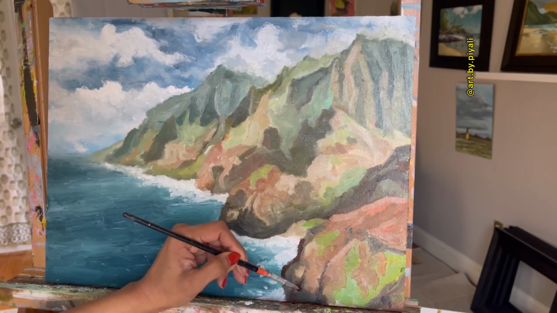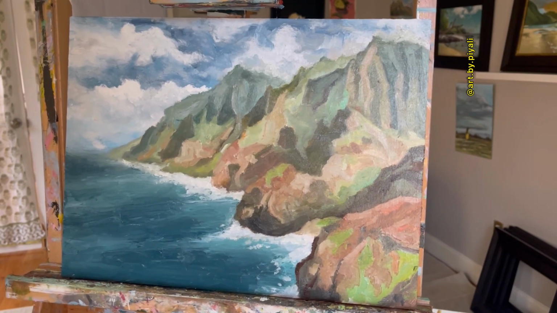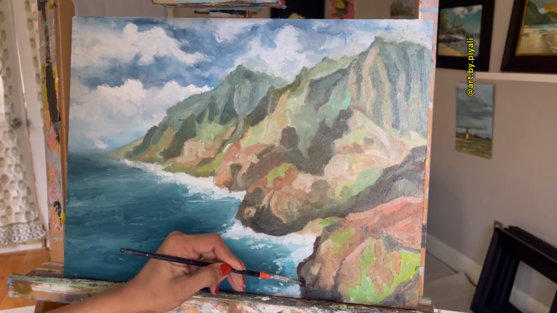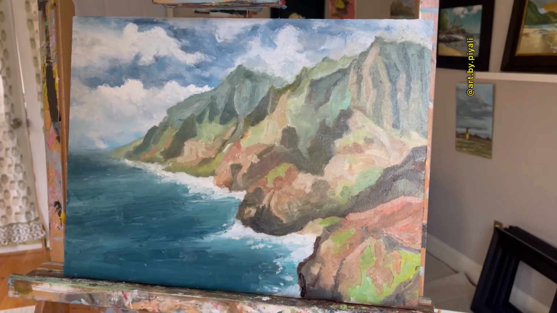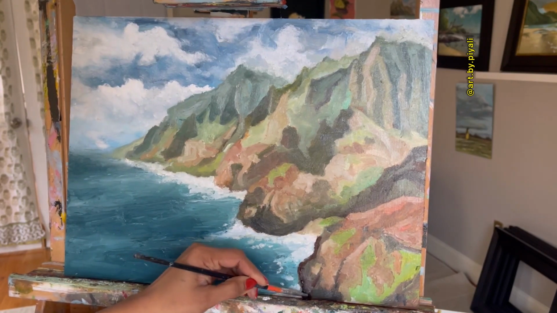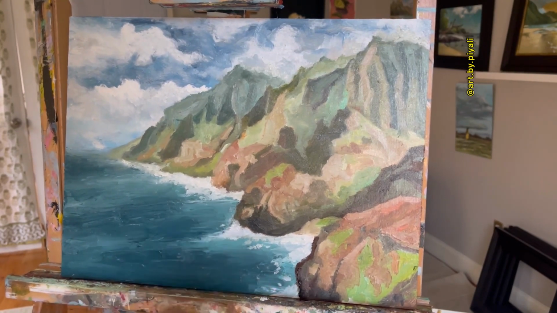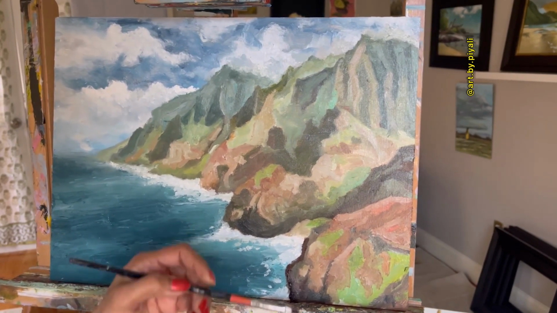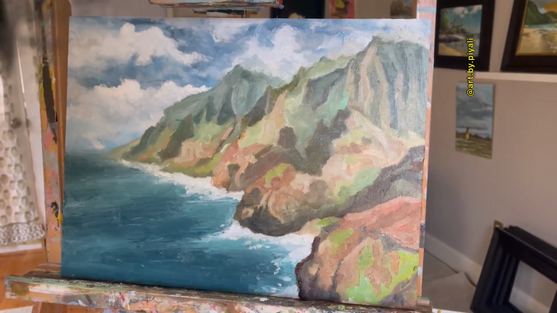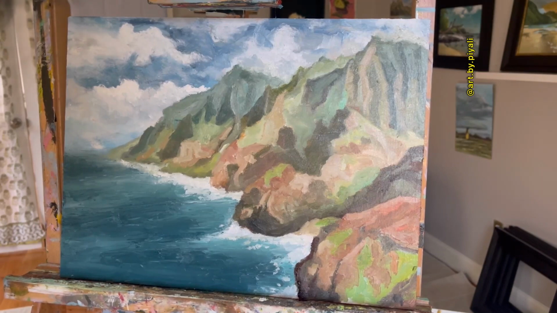To speed up drying time, sometimes there are mediums used with oil paints. For this particular painting, I used liquid. It is transparent and does not change the saturation or the chroma of the paints that it's mixed with. The liquid medium speeds up drying time significantly. I can typically work on the next coat a day or two after I put down the first coat.